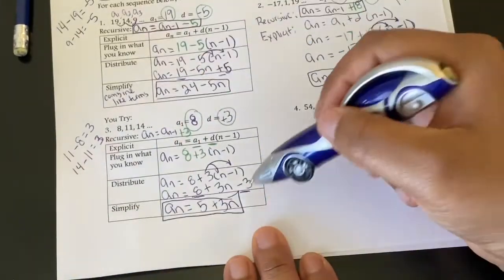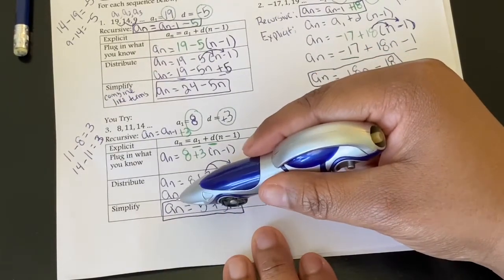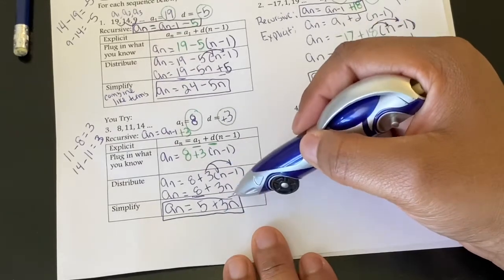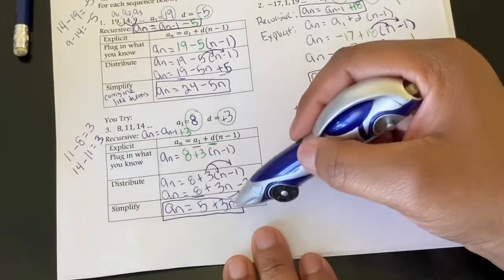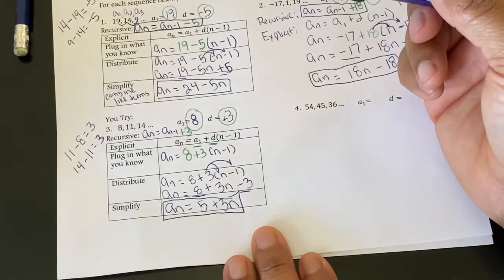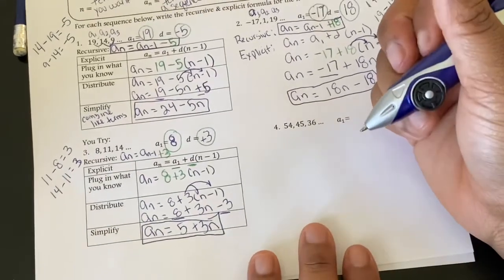Now all I have to do is have somebody give me an n. If I say what's the 100th term, then you would say n equals 100. If I say what's the 5th term, then you would say n equals 5, and you would plug 5 in wherever you see n, and you would solve it. We'll see that later.